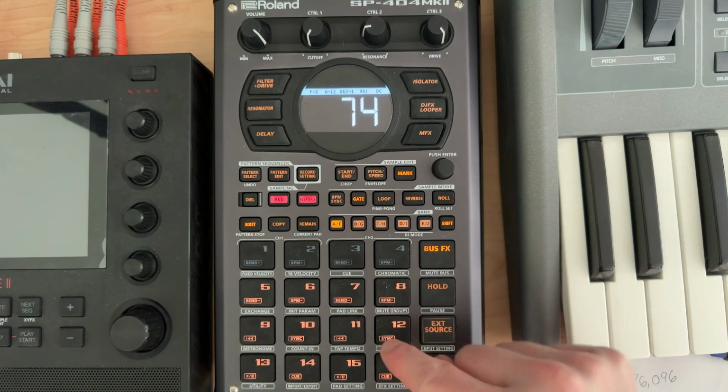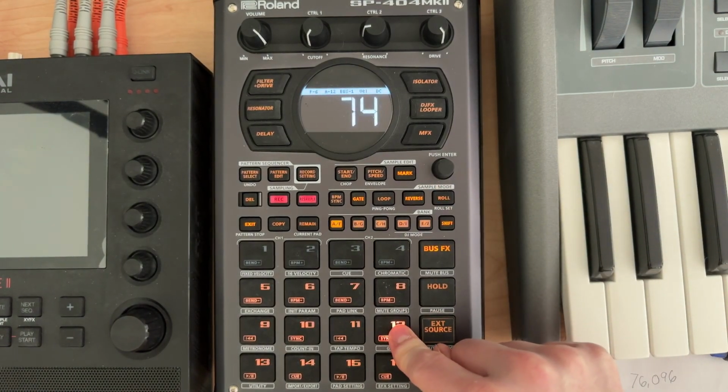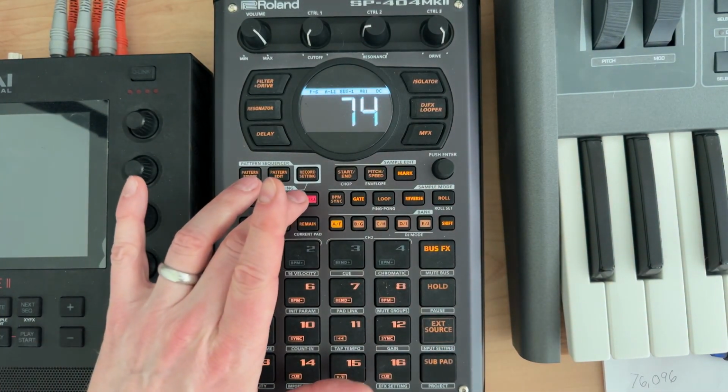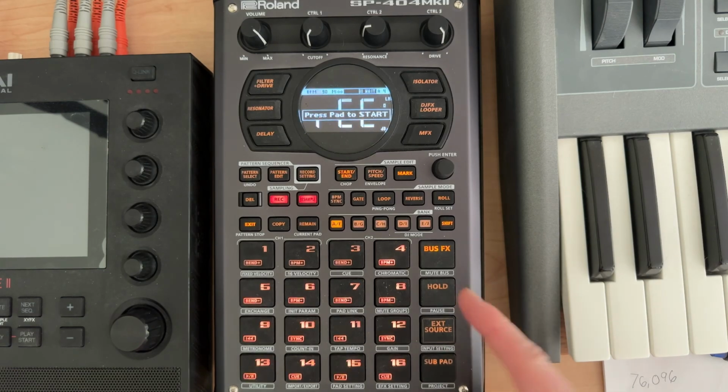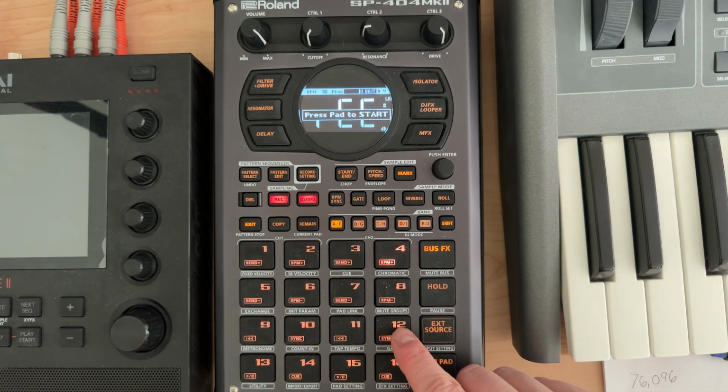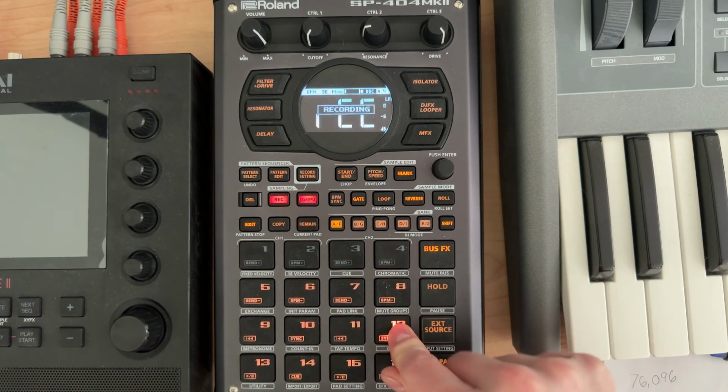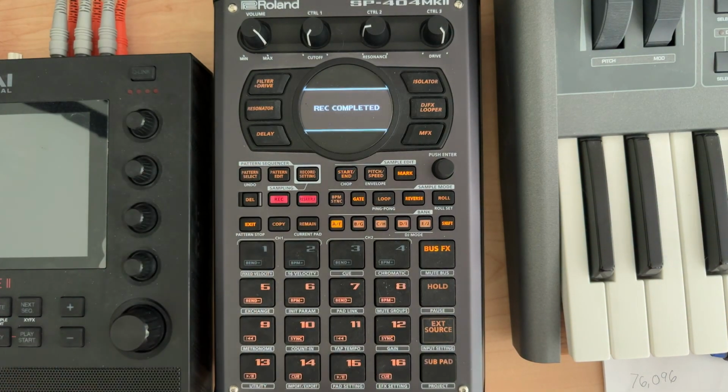I'm going to hit reverse. So we're here. Let's hit reverse. Still sounds good. We're going to go resample, hit pad 4, and I'm just going to play this and let it play the whole thing out. We know it's done. So I'm just going to hit record to finish.